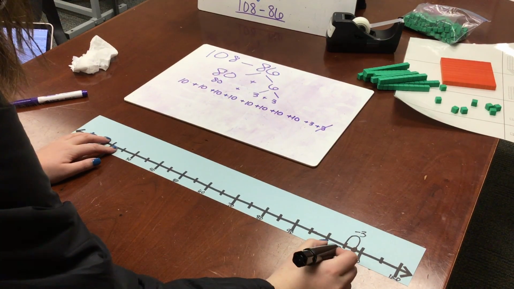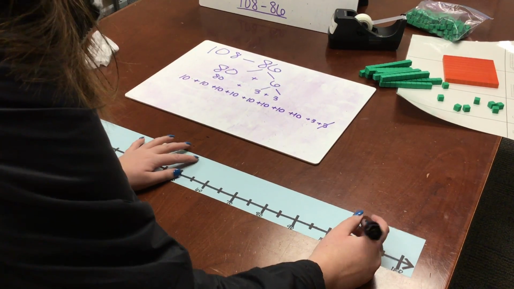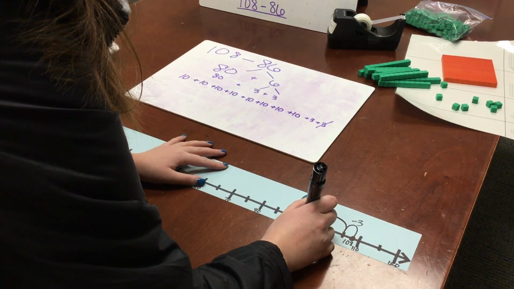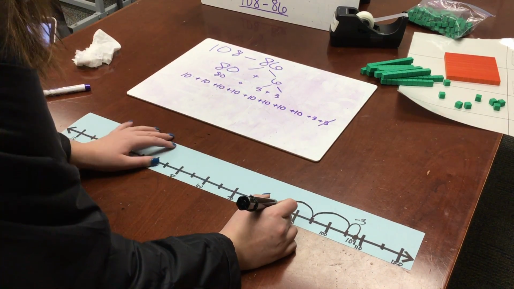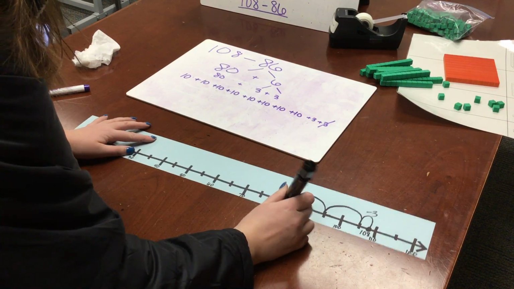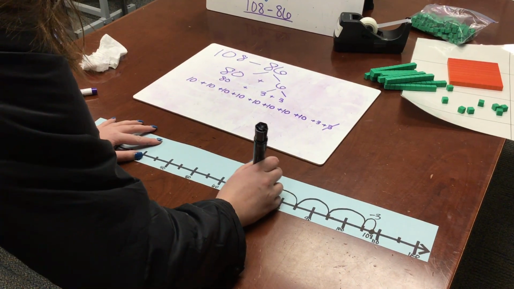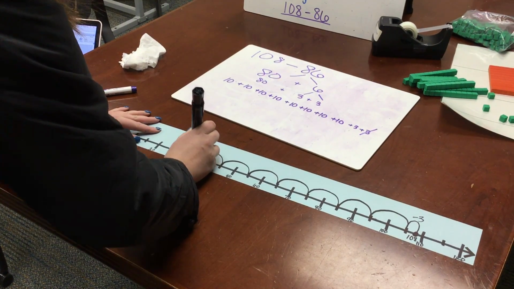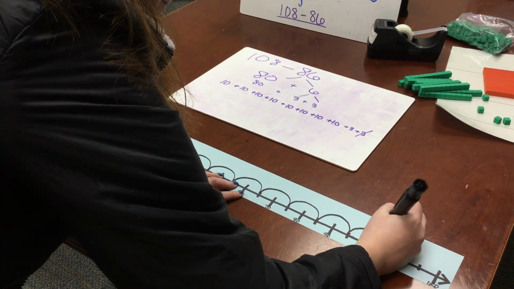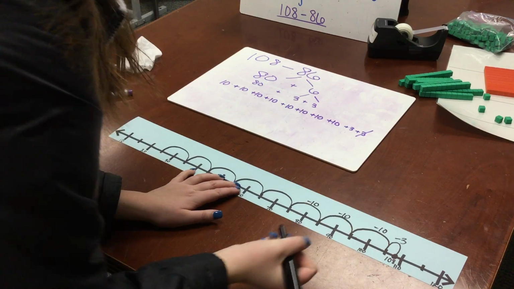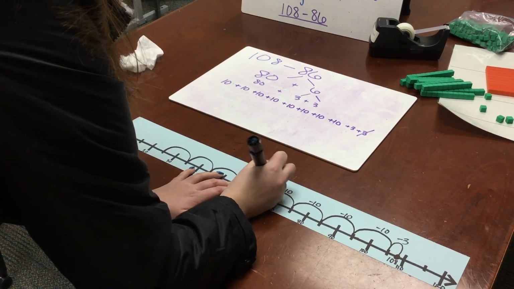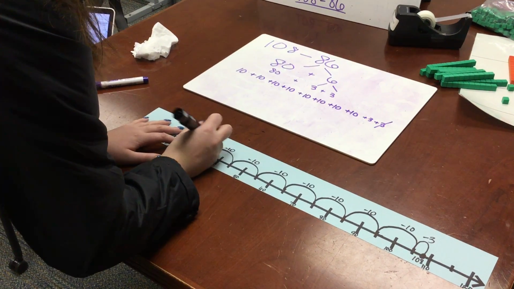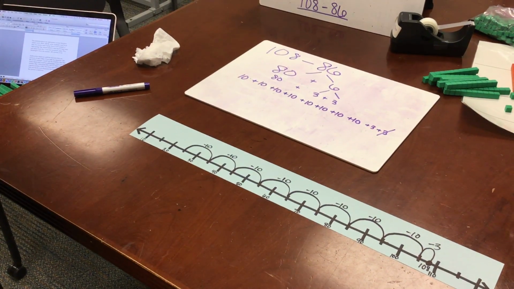So now what I'm going to do, since I'm at 105, I'm going to go backwards. Oops, if I can get this. 1, 2, and I'm counting it like this because we know that there's 8 tens. So that's the second 10. Here's the third, 4th, 5th, 6th, 7th, and 8th. So I'm going to write minus 10 above each of our little jumps because this shows that we skip counted backwards 10. And we did that 8 times because we have to subtract 80.